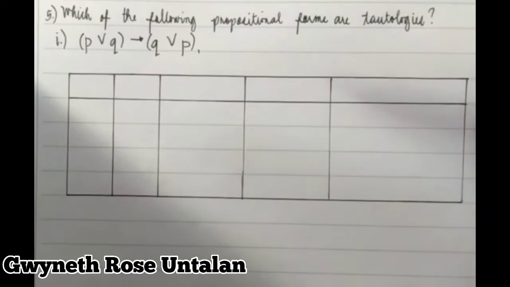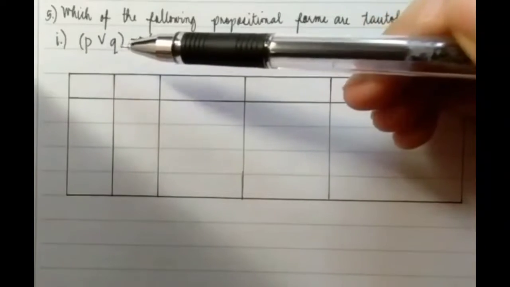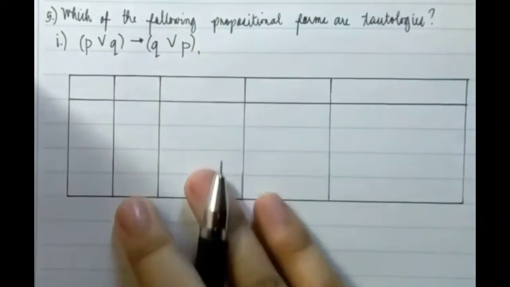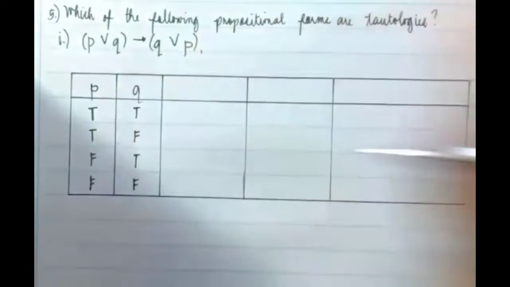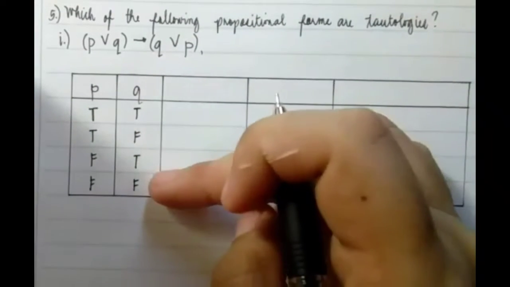Since we only have two logical variables, P and Q, we will have the first two columns for the two propositions. We have here P and Q. Then for P, we will have true, true, false, false, while Q has true, false, true, false. Now that we have the values for P and Q, let's move on to getting the P or Q values.